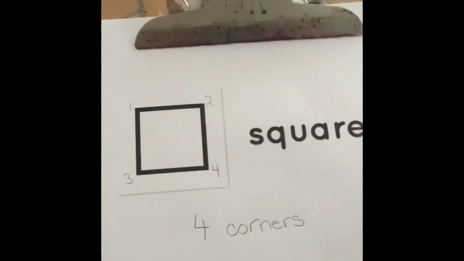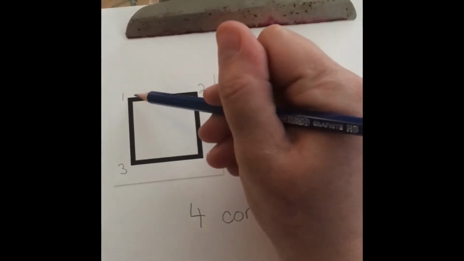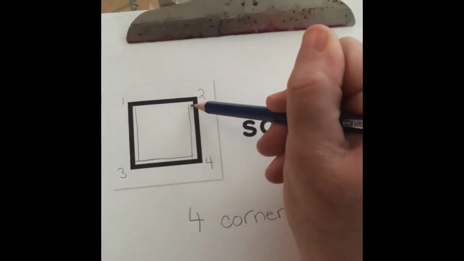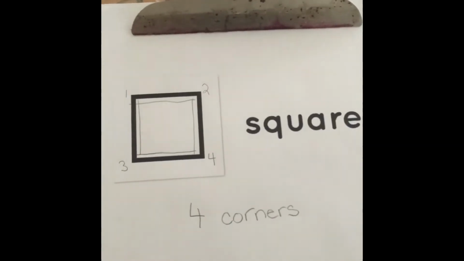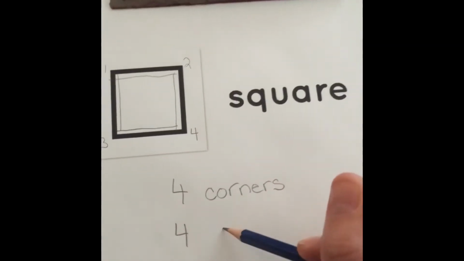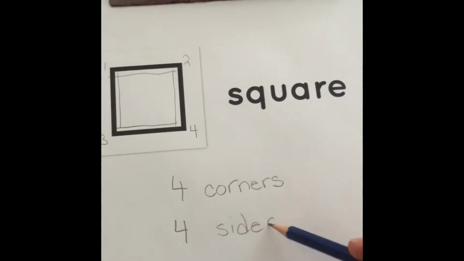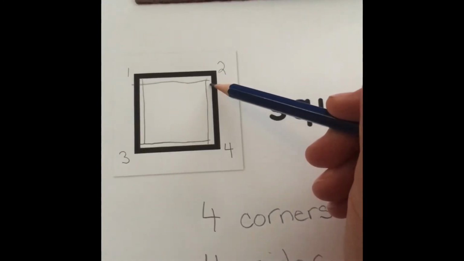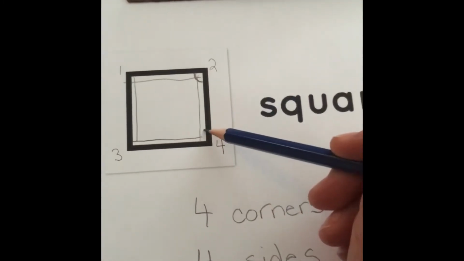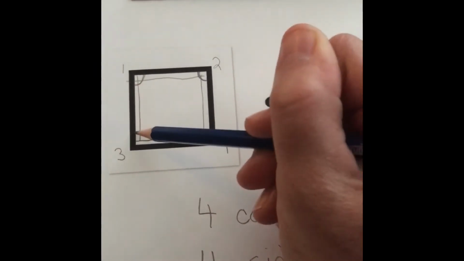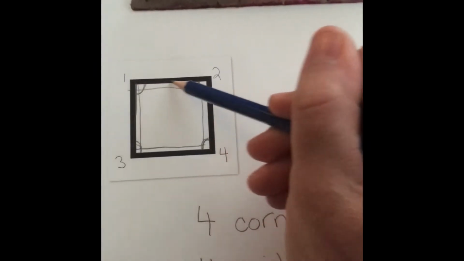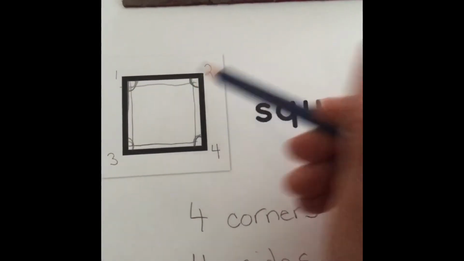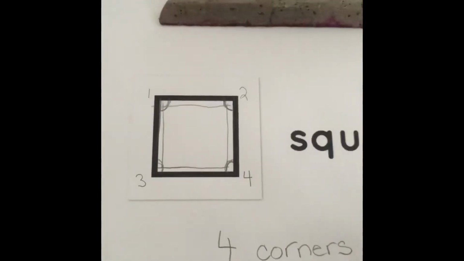Now, how many sides does our square have? Let's count. 1, 2, 3, 4. So we would say our square has 4 sides. Now, one thing that makes a square is that its angles, which is this part in the corners here, are all the same angle. And the sides are the same length. So it means each side is as long as the next and each angle is the same angle. And that's what makes a square a square.